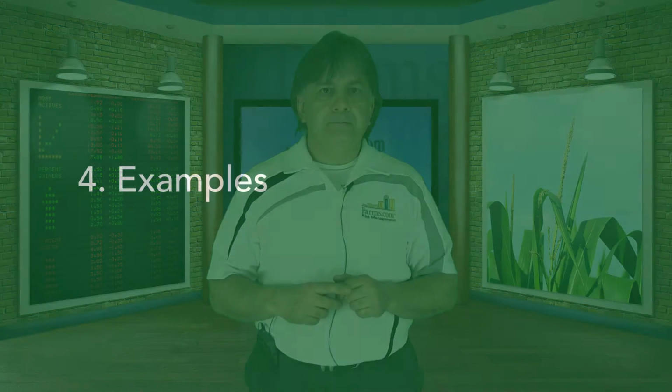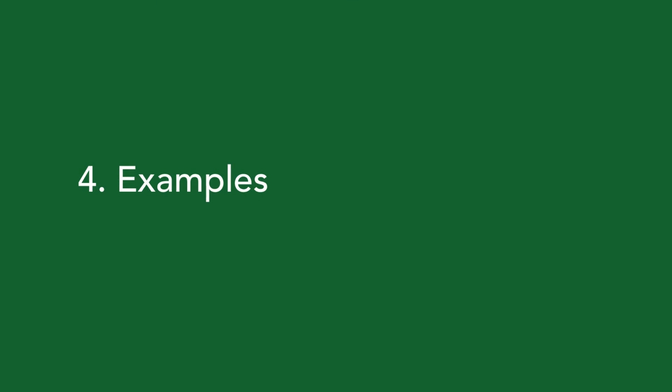Speculators make or lose money from the change in price between taking the initial position, whether being long or short, buy or sell, and offsetting positions at a future date. Our fourth topic today is to give you a few examples using futures contracts.